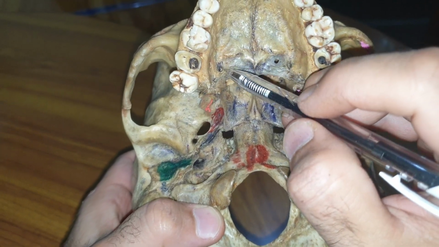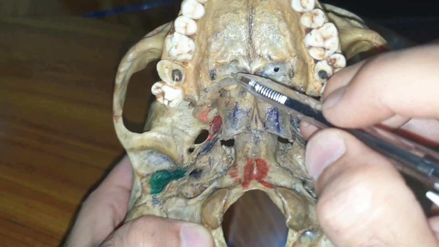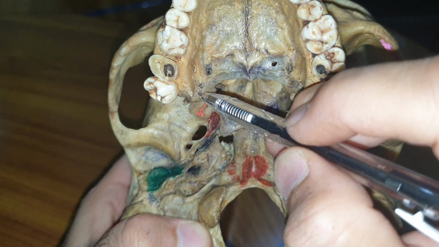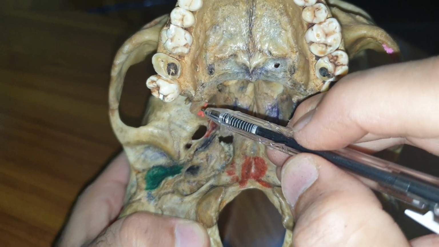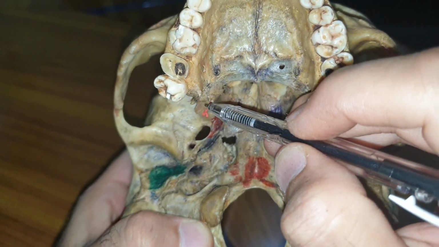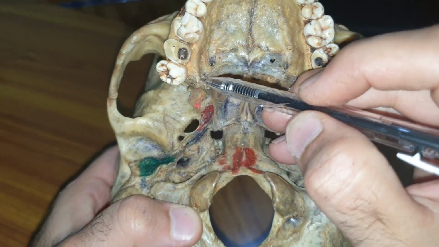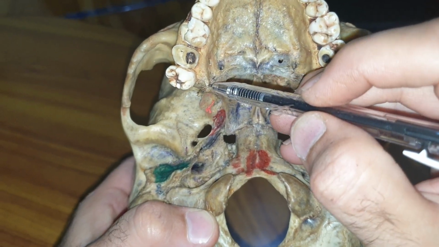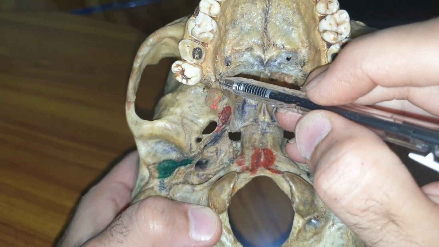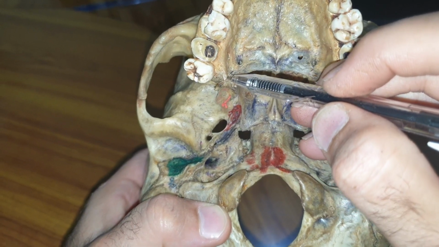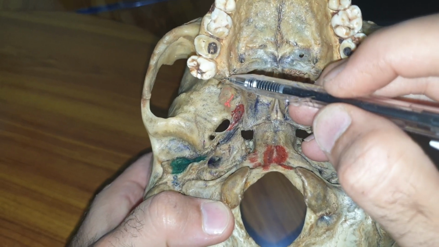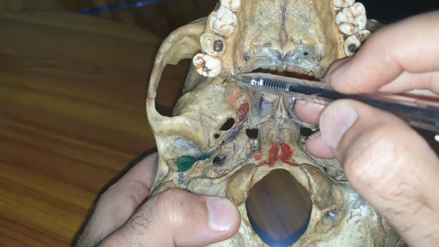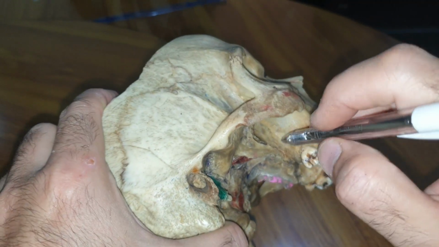So this bone is the palatine bone, and a part of this bone is moving between the maxilla and the pterygoid process over here. So this is called the pyramidal process of palatine bone, which is not visible here because these two bones are fused when they come inferiorly.